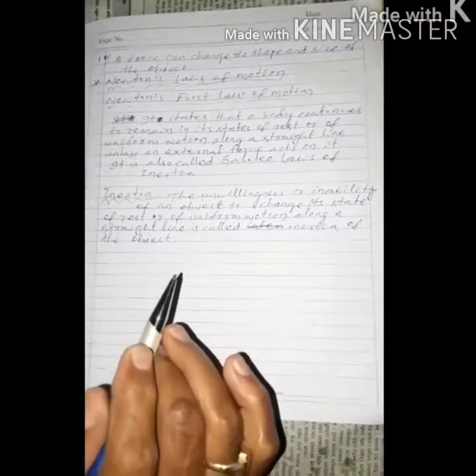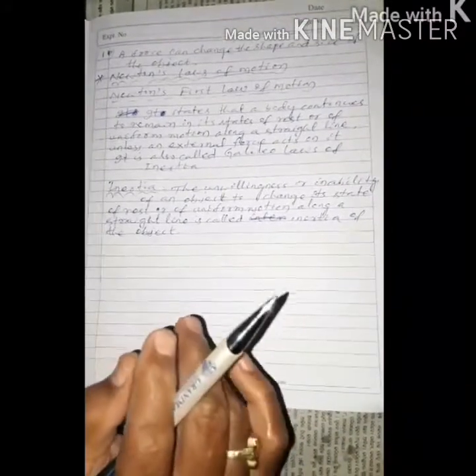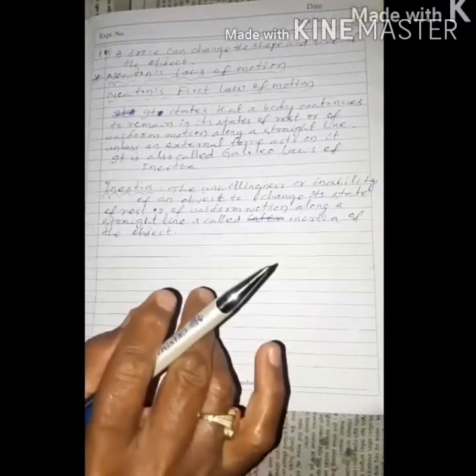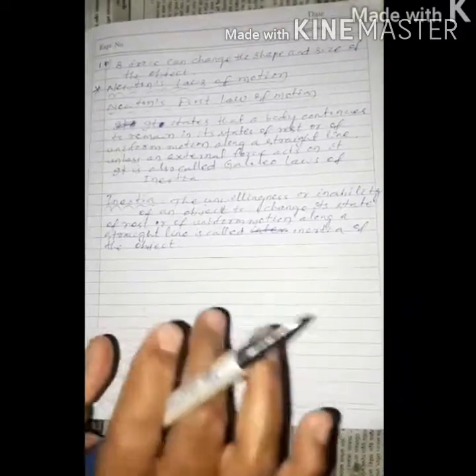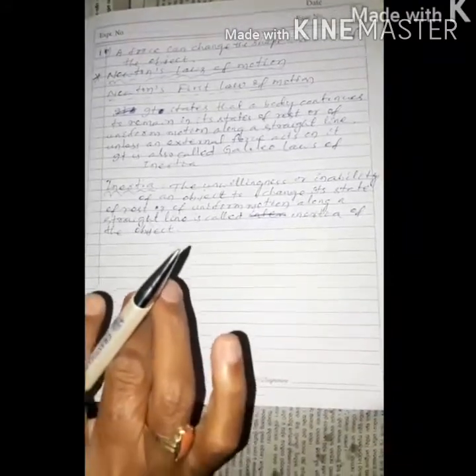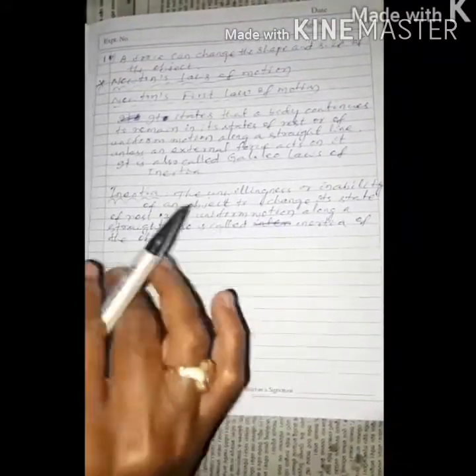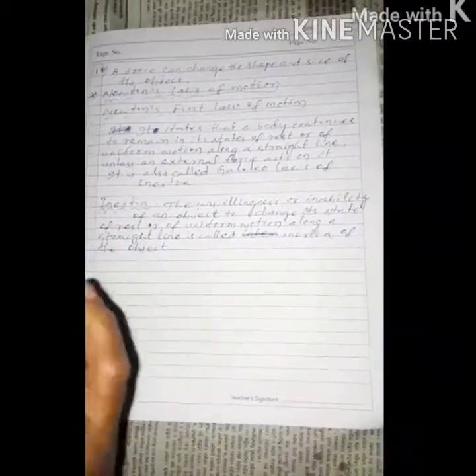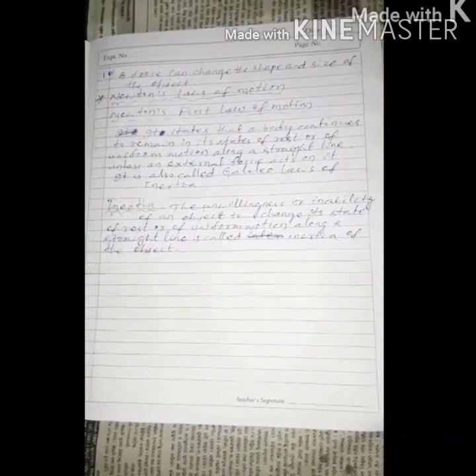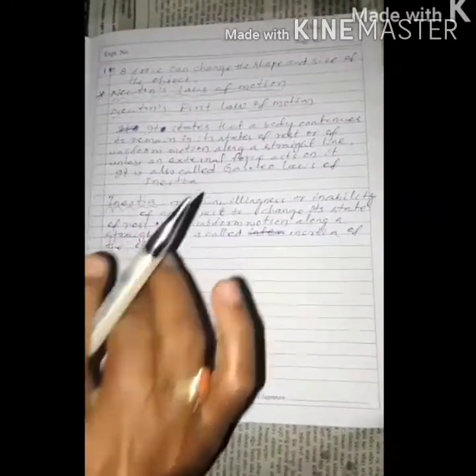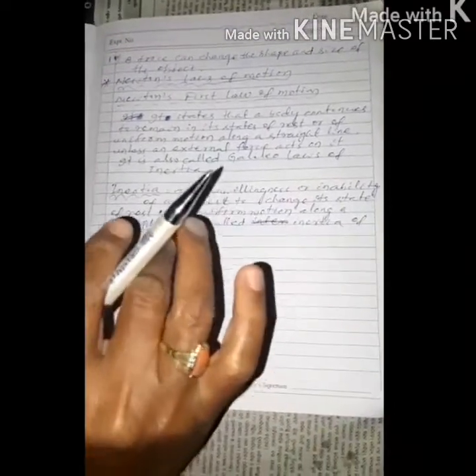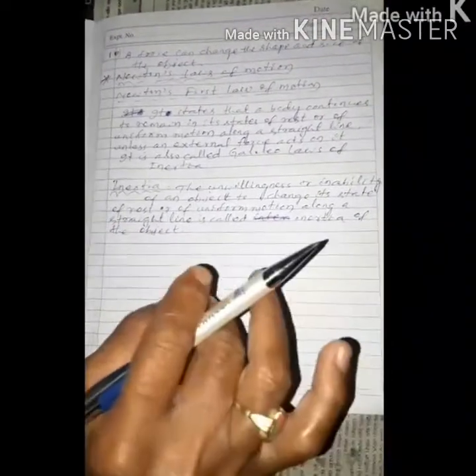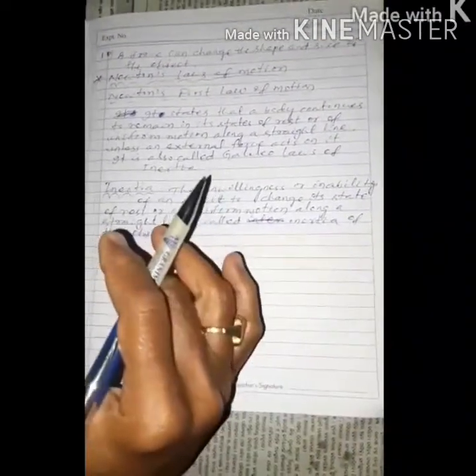Unwillingness. Suppose a football is rolling on the ground. It has the tendency to move, but it has the unwillingness or inability to become rest.